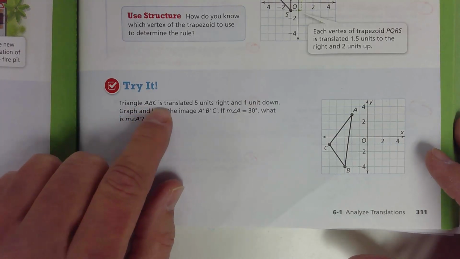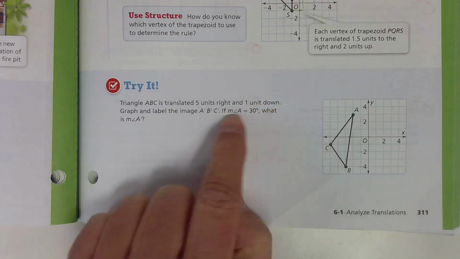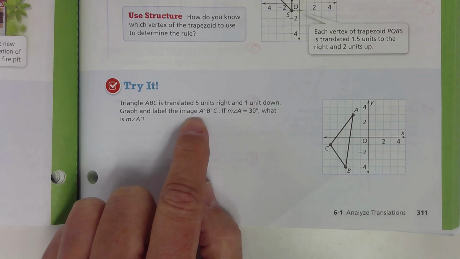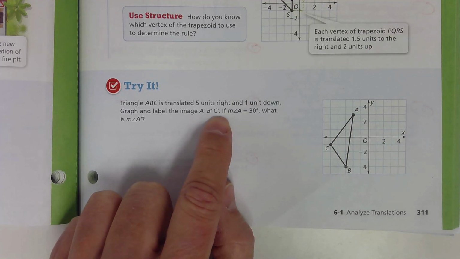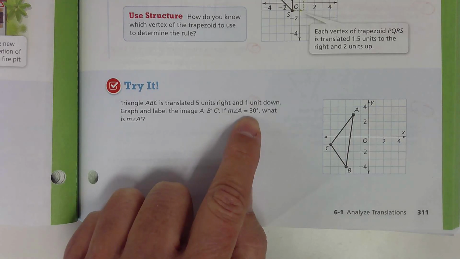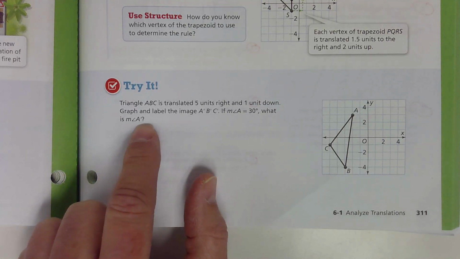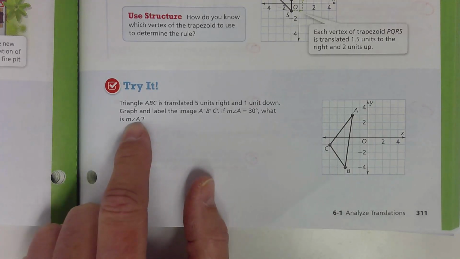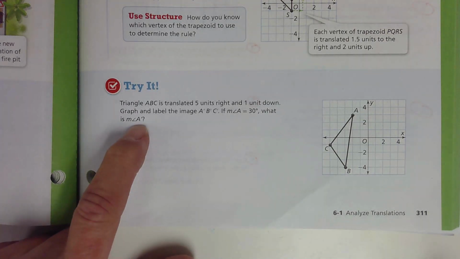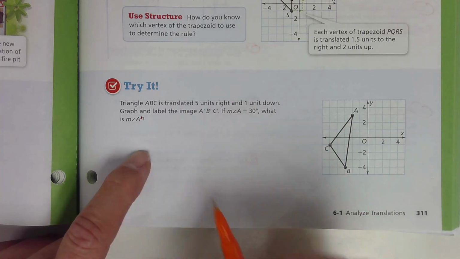Let's look at the try it on the bottom of page 311. It says triangle ABC is translated 5 units to the right and 1 unit down. Graph and label the image A'B'C'. And then it says if the measure of angle A is 30 degrees, what is the measure of angle A prime?